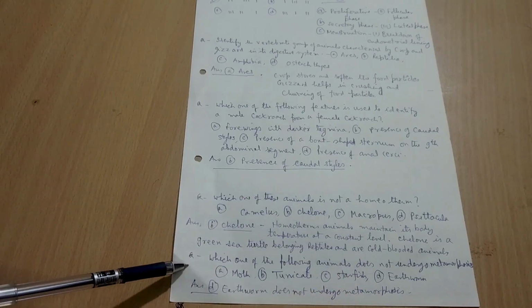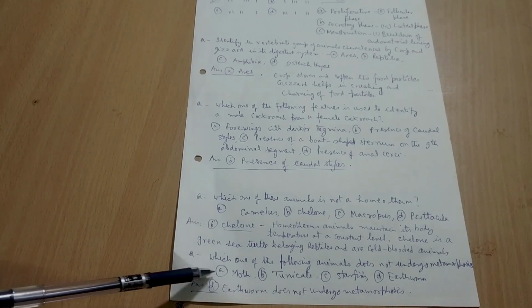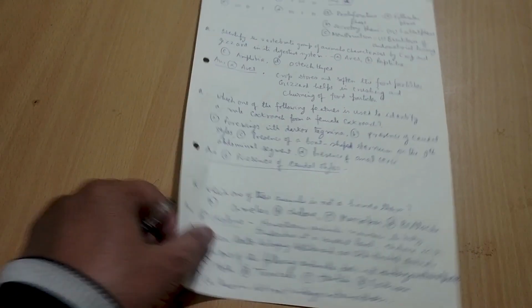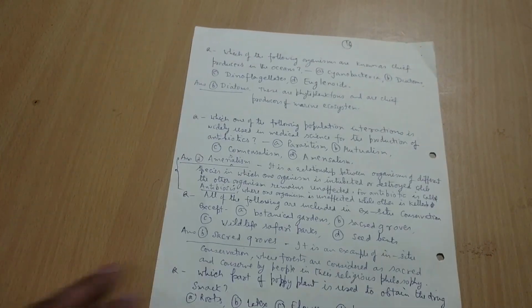Now next question, which one of the following animals does not undergo metamorphosis: tunicate, starfish, or earthworm? So we take number D, earthworm does not undergo metamorphosis. Okay, then we go to the next question here.